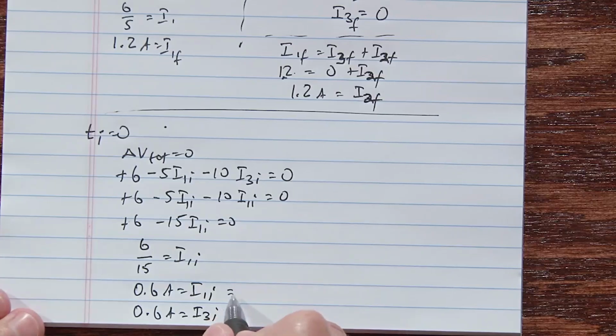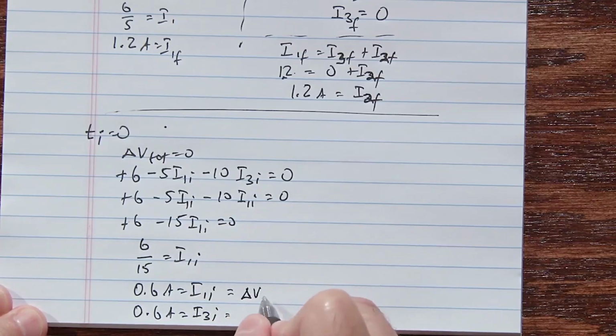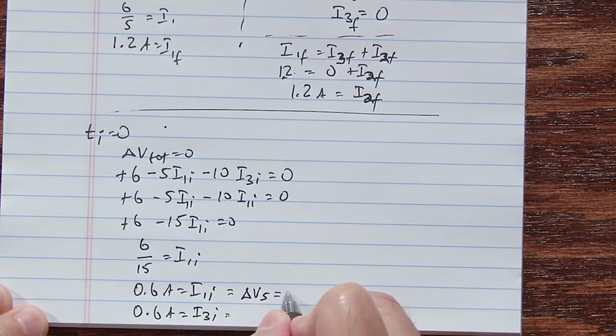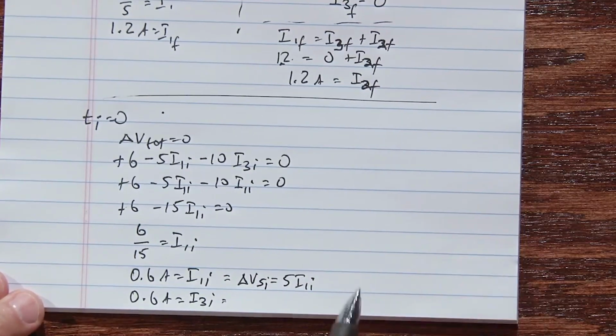Now from these, we can calculate delta V across the 5 ohm resistor. That would be 5 I1 initial. Delta V across the 5 ohm resistor initially would be 5 times the current through that resistor.